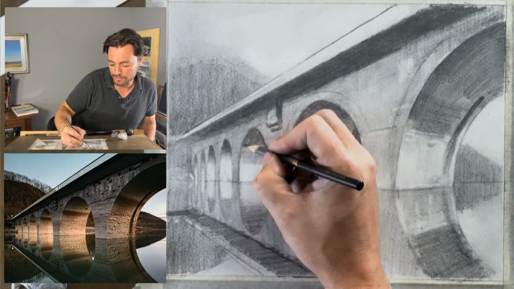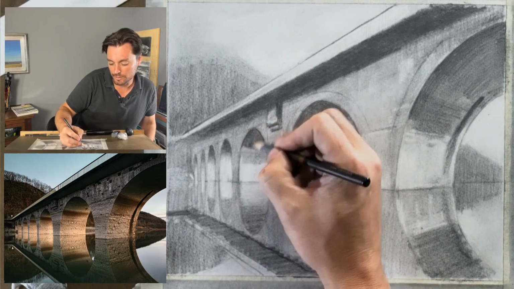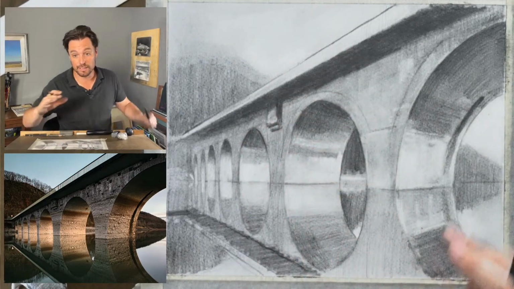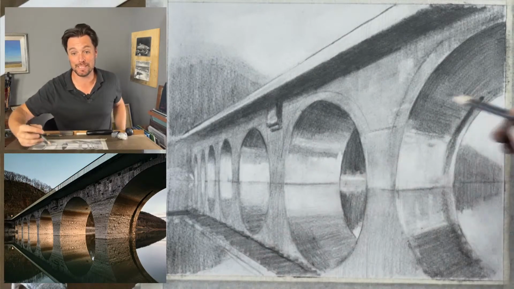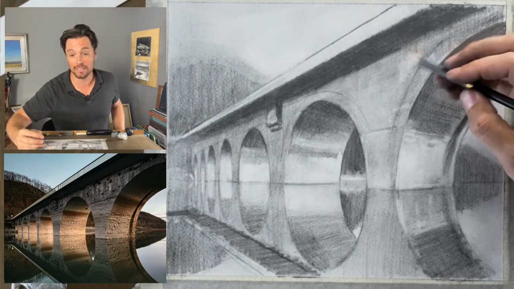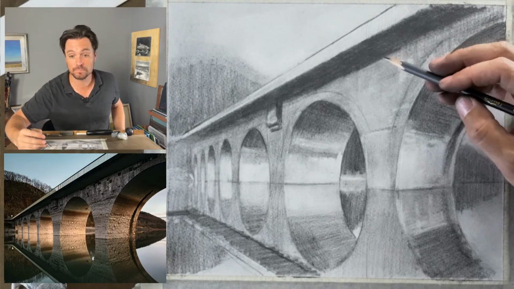Just refining some of the ellipses here to see if there's any kind of wonkiness to them. If there are opportunities to smooth out the ellipse, I want to take that.